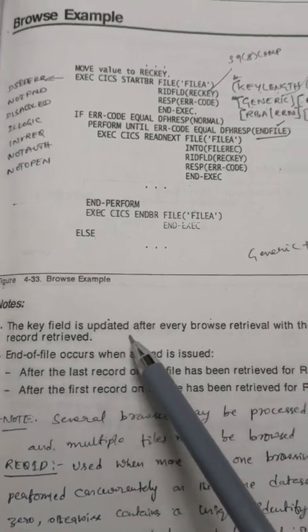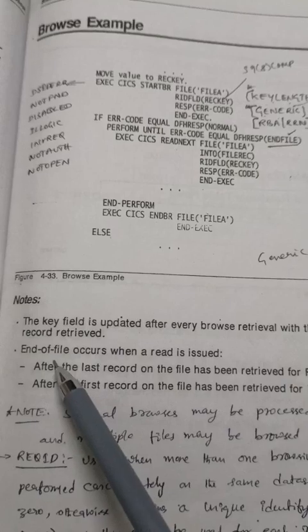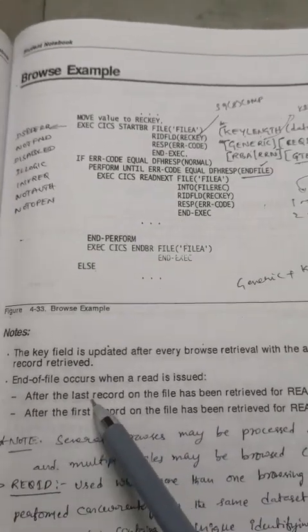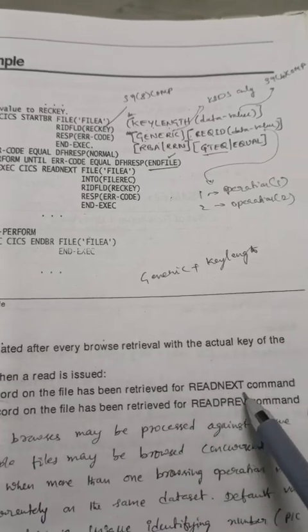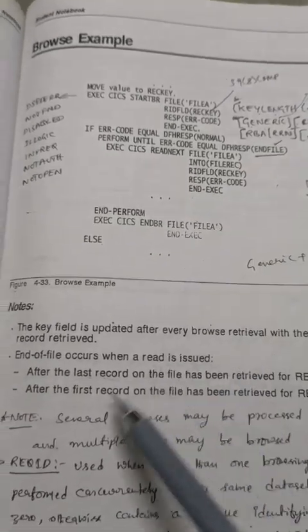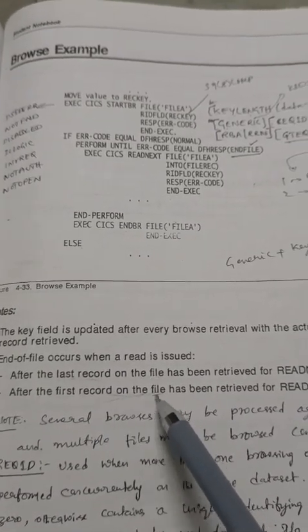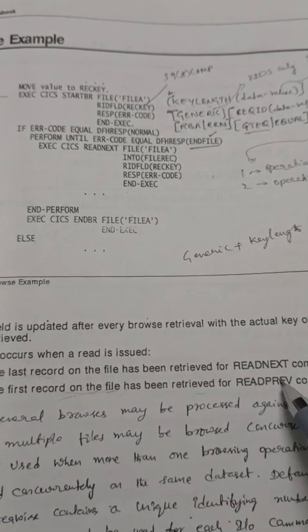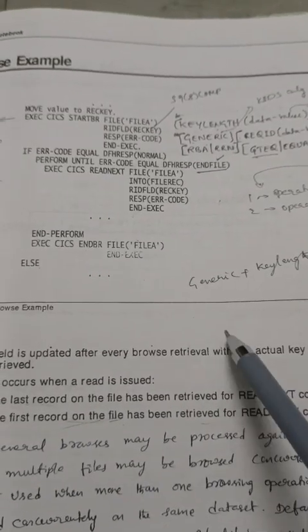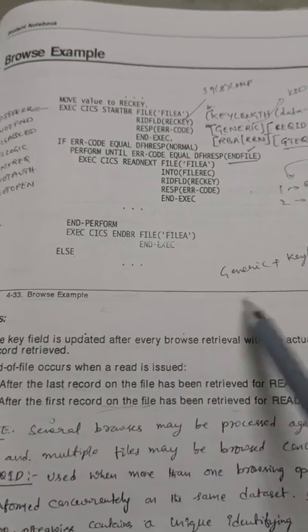You can see the key field is updated after every browse retrieval with the actual key of the record that has been retrieved. End of file occurs only when a read next is issued after the last record of the file has been retrieved. Similarly, when reading in sequential order we will get an end of file condition at the last record. Likewise, end of file occurs after the first record of the file is retrieved using read previous, because read previous reads records in descending order.